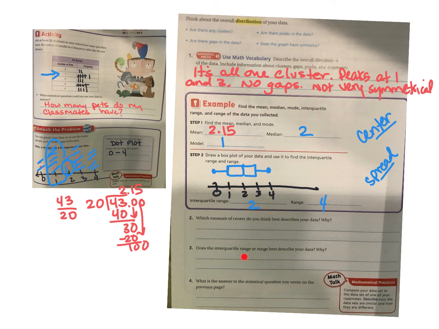Does the interquartile range or the range best describe my data? The answer will depend on what your data looks like. For me, I'm going to say that the range does better than the interquartile range, because the interquartile range makes me think the majority of my data is bunched up together in here. But when we looked over here, it was evenly spread out for the most part, other than at 0. Even the 4 has a good bunch of them too. So for my data set, the range gives me a better idea of what the spread is because it's pretty evenly spread out. So that's how I would answer that.